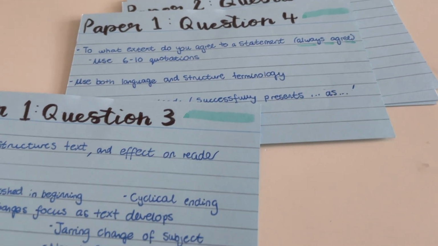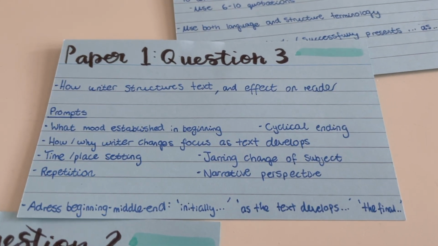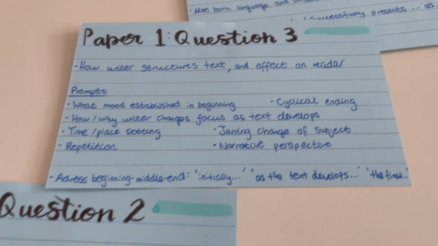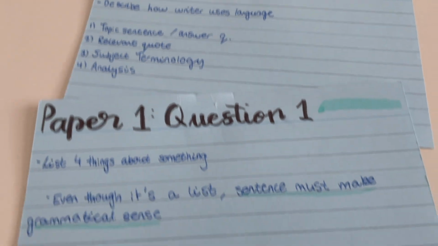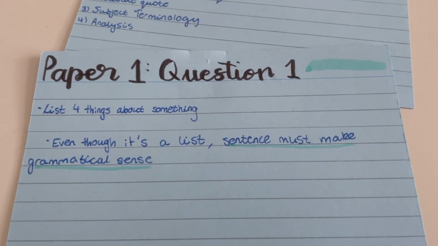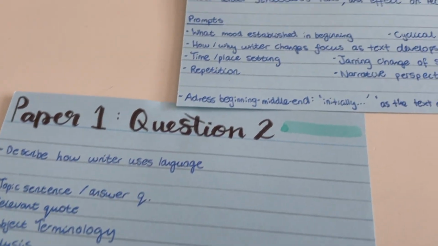But the thing I did do for section A, I think it is, of the English language, which is more comprehension, I made flashcards with each of the papers, each of the questions, and then I listed out the things that they wanted you to say, because English language, or at least for the example that I did, which I think was AQA, it's very much about just hitting the points that the exam board wants you to make. So for example, for the first question of paper 1, the question asks you to list 4 things about something, and I just wrote some key points about what I needed to do for that question.